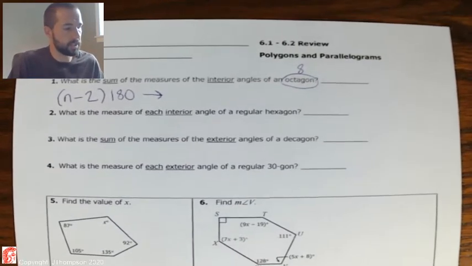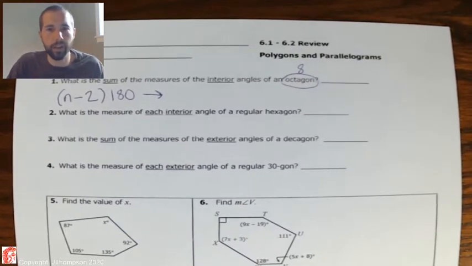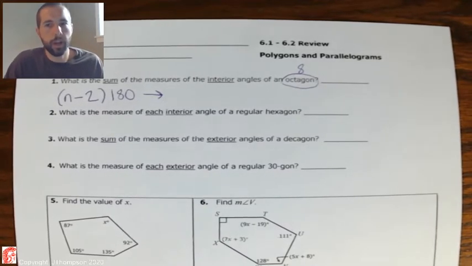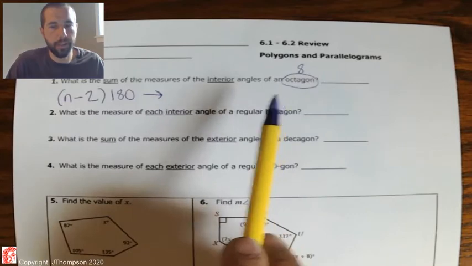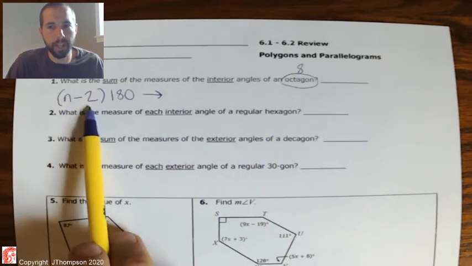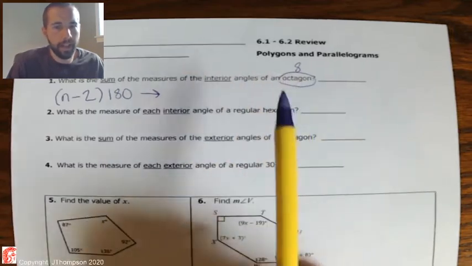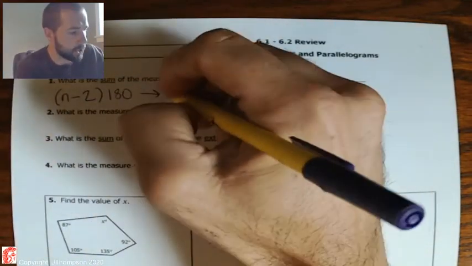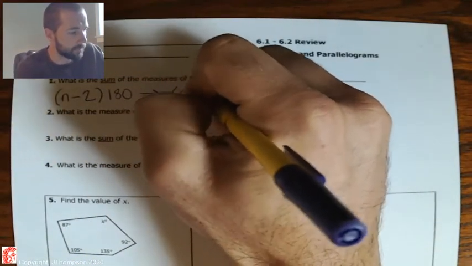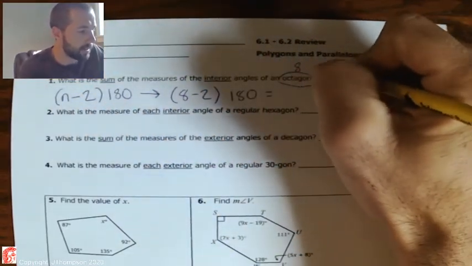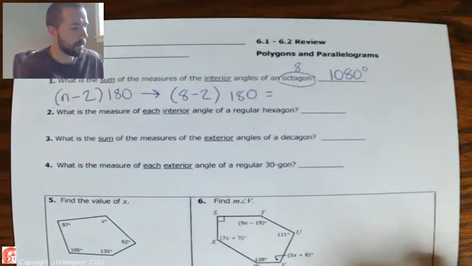So the first question, what is the sum of the measure of the interior angles of an octagon? We have a formula that we use to find the sum of the interior angles of any polygon, and that's the number of sides minus 2 times 180. Since it's an octagon, we know that it has 8 sides. So we're going to do 8 minus 2 times 180, and that's going to give us 1080. And that's all they wanted was the sum.